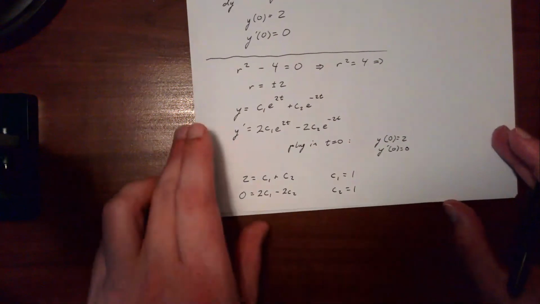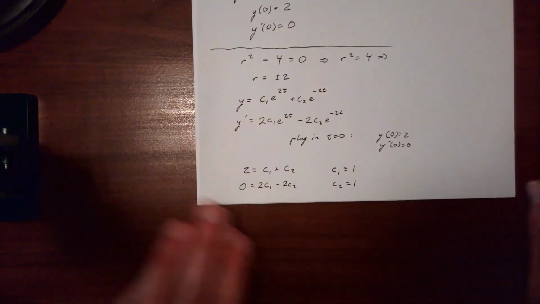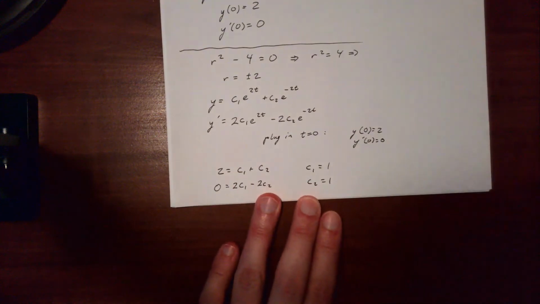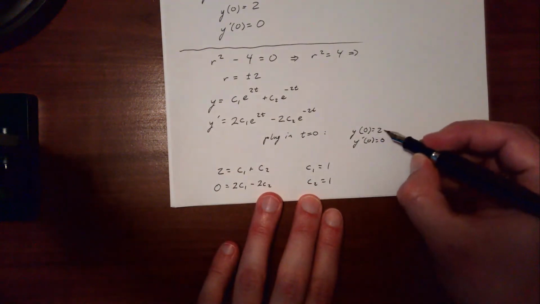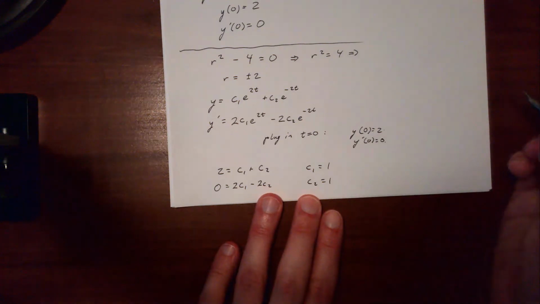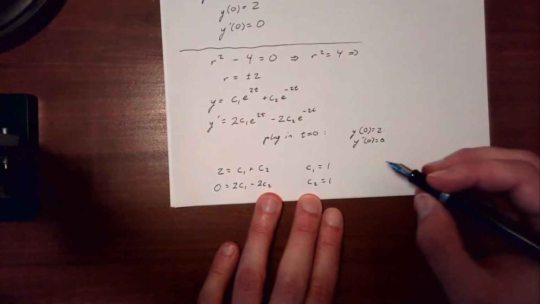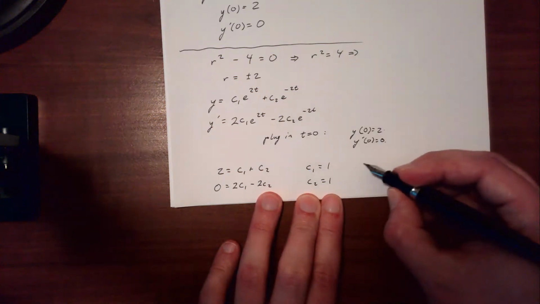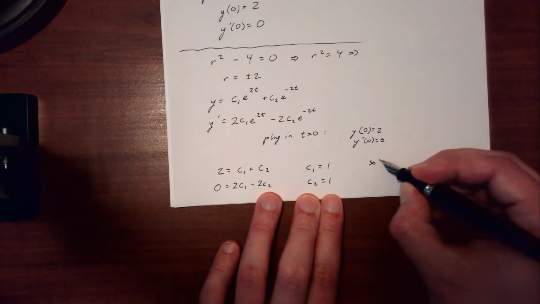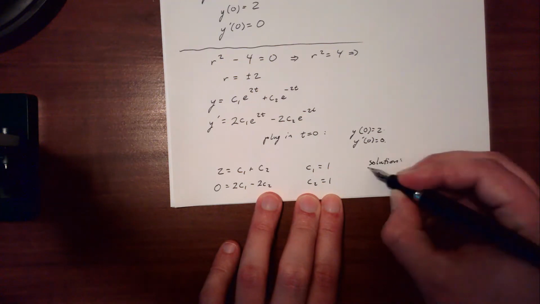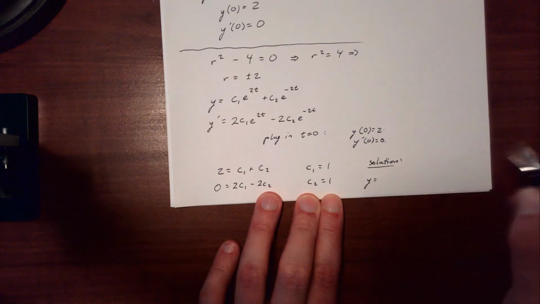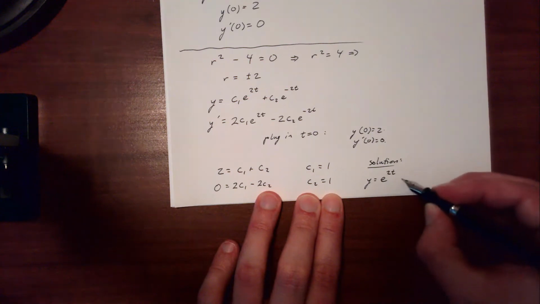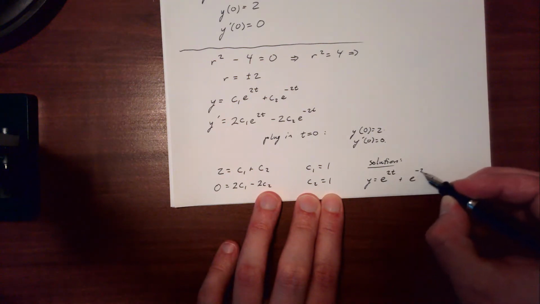You can solve this by any number of means, including linear algebra, but the important thing is that somehow you find a value for c1 and c2 using these two initial conditions and the formula as you have found it. Okay, so that gives us our solution of y equals e to the 2t plus e to the negative 2t.